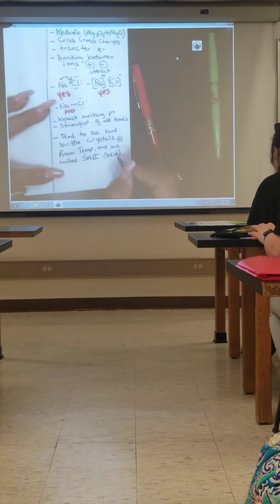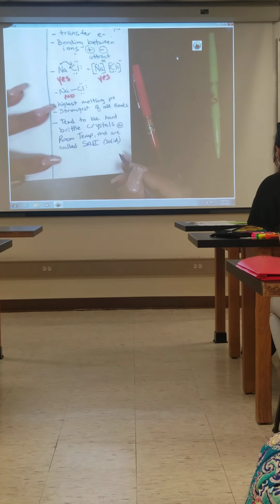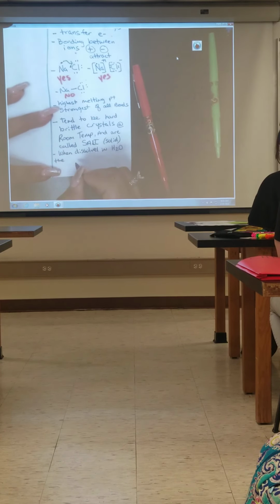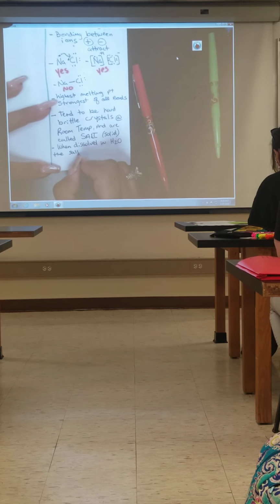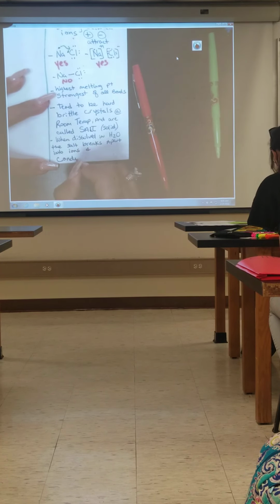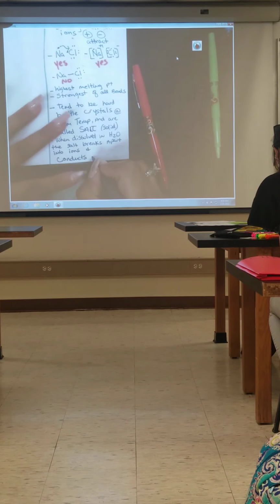Solids. What was covalent bonding? Solid, liquid, or gas. These are solids. And when dissolved in H2O, important for lab day, the salt, or that solid, breaks apart into the ions and conducts electricity.